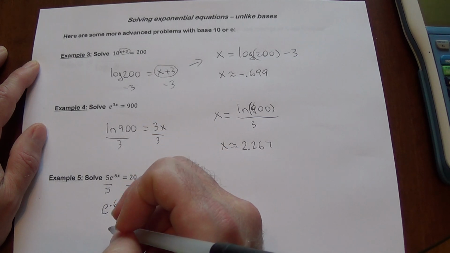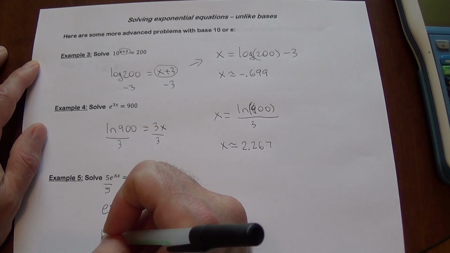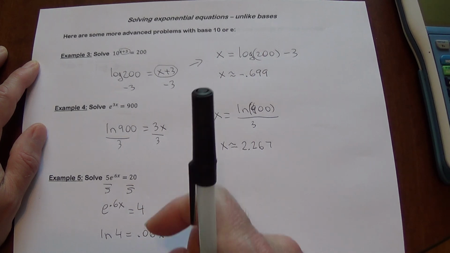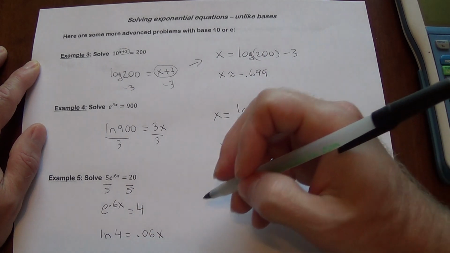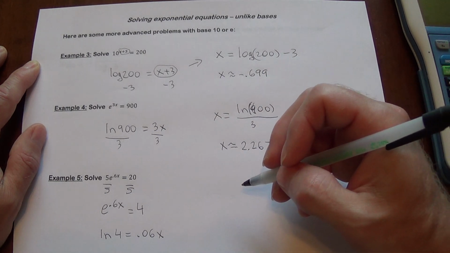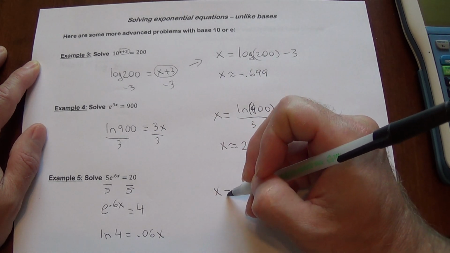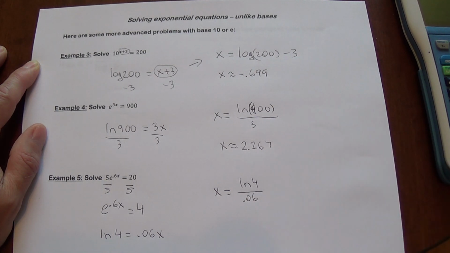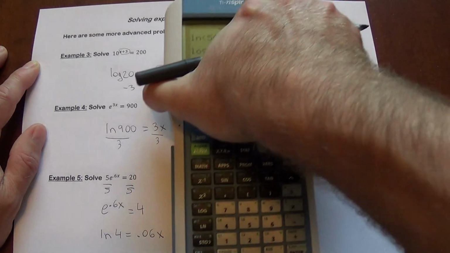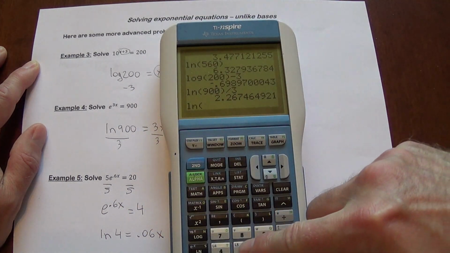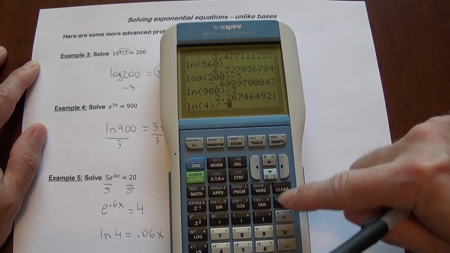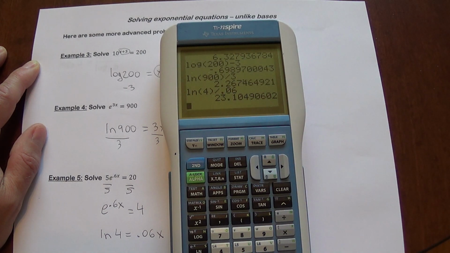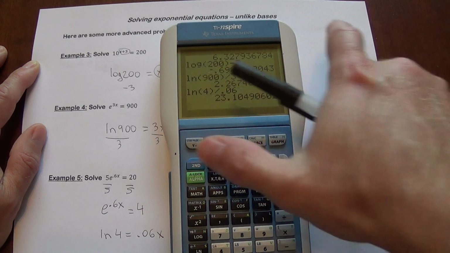And now we follow the same process. So it's going to be ln 4 equals 0.06x. Continuing on with this, we're going to have to divide both sides by 0.06. So x equals ln 4 divided by 0.06. ln 4 divided by 0.06 is 23.105.